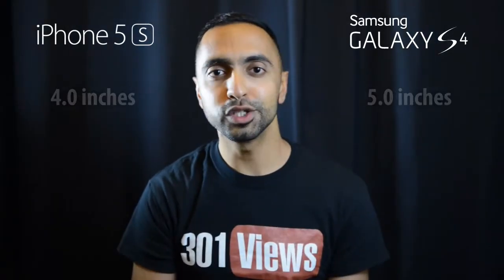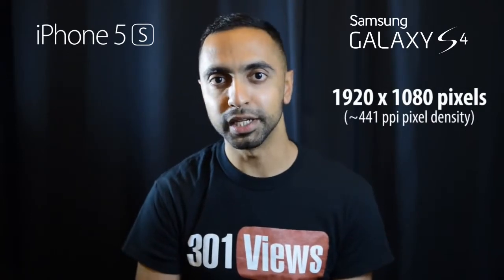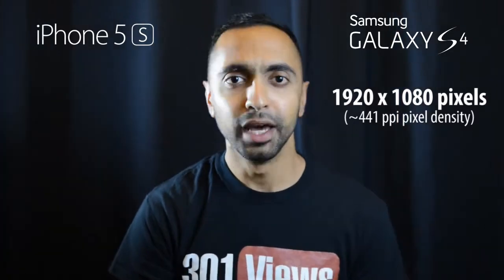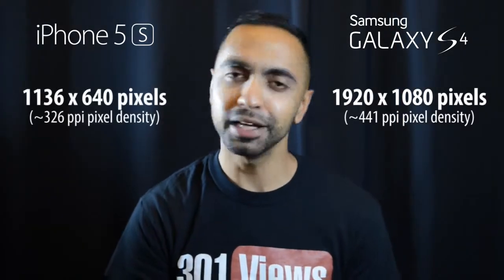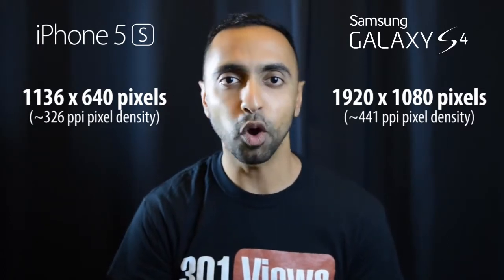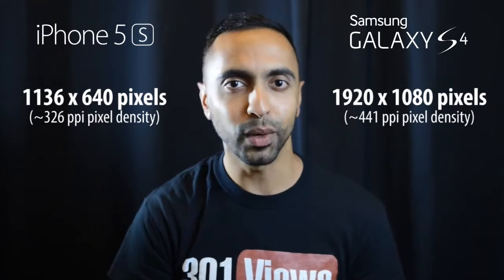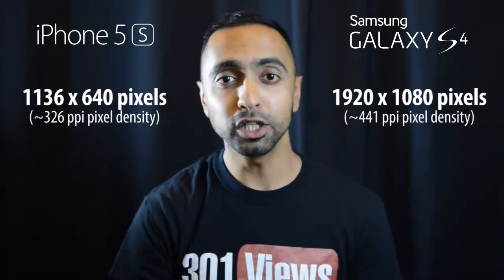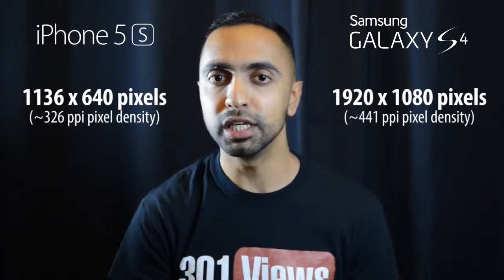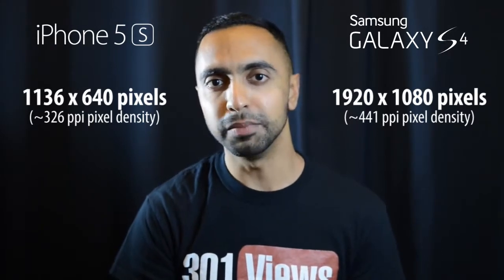In terms of the resolutions, the S4 has that full 1080p HD screen, which is 441 pixels per inch, a very high PPI. The iPhone 5S on the other hand, personally I'm quite disappointed by this because it's the same resolution as the 5. You've got 1136 by 640 pixels. That's roughly about 326 ppi, so a much lower PPI on the 5S here. And again, it's not HD either, so it's not even 720p HD. It's slightly lower than 720p HD as well.